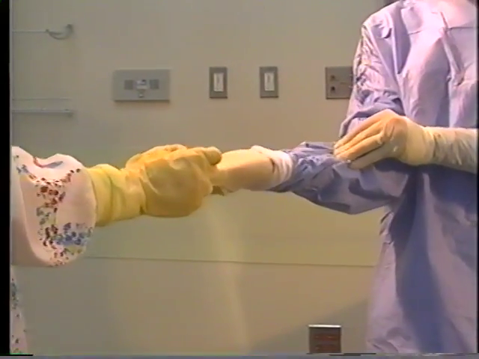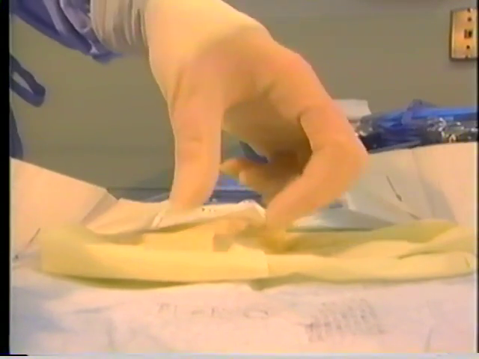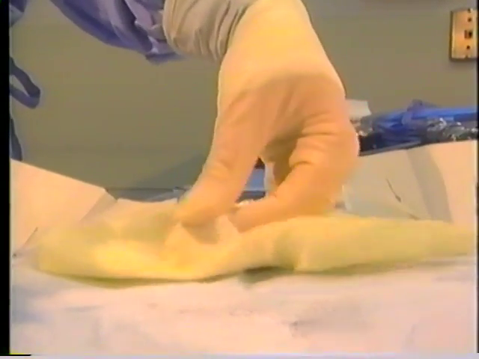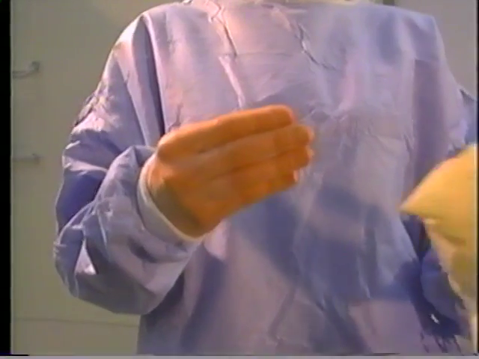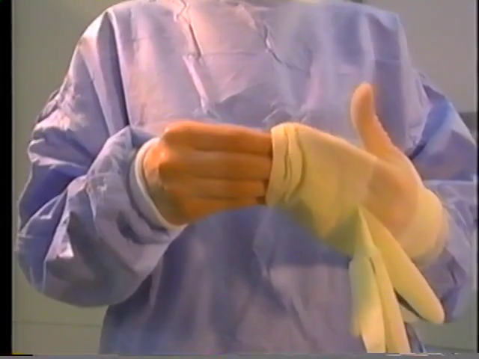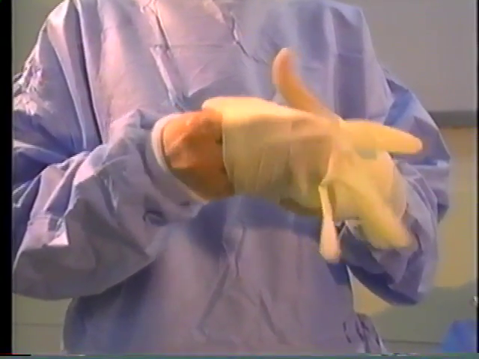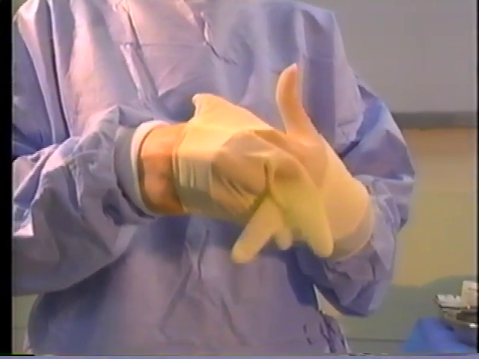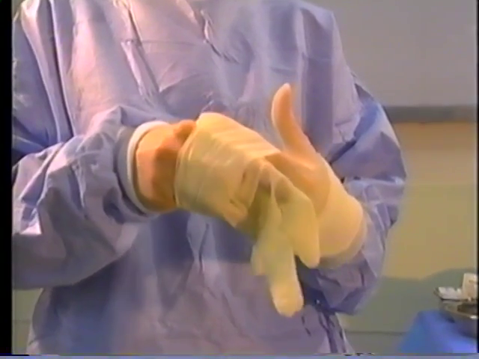The circulator removes the contaminated glove. The scrub person picks up the glove under the cuff with the uncontaminated glove hand, inserts the hand into the glove and pulls it on, leaving the cuff turned well down over the hand. Avoid inward rolling of the cuff. The bare hand does not touch the outside of the glove.